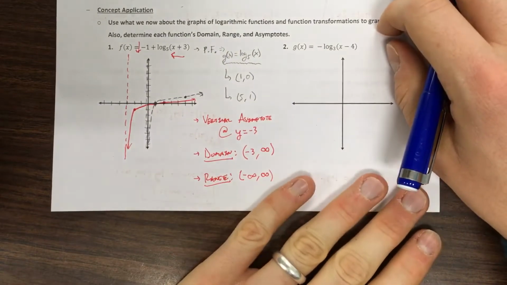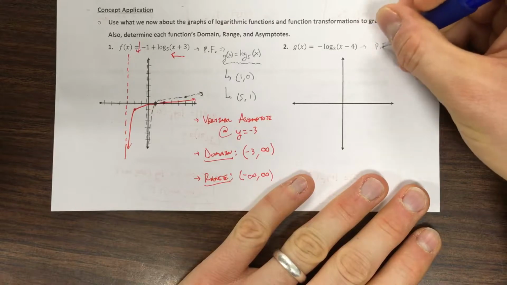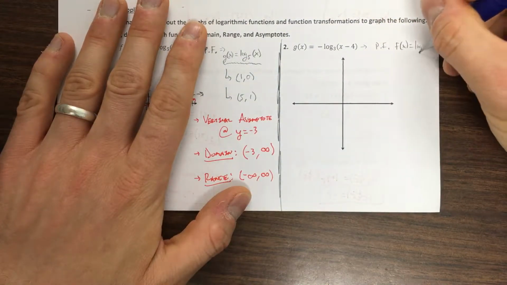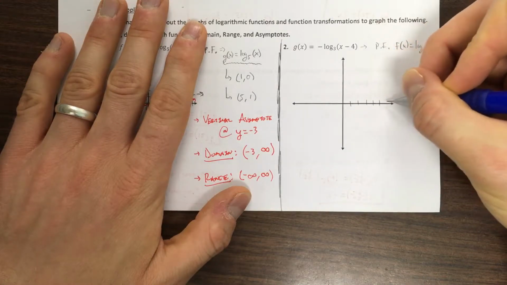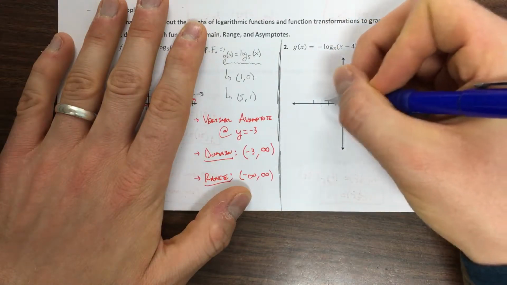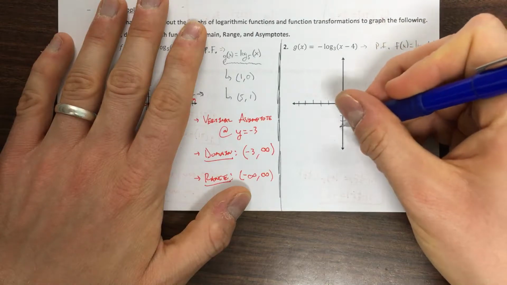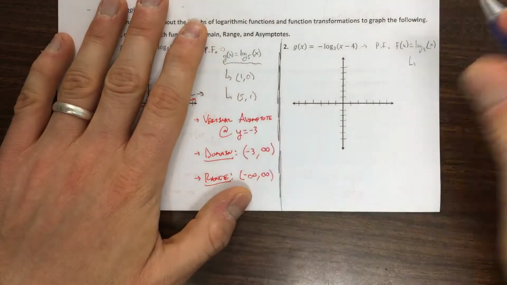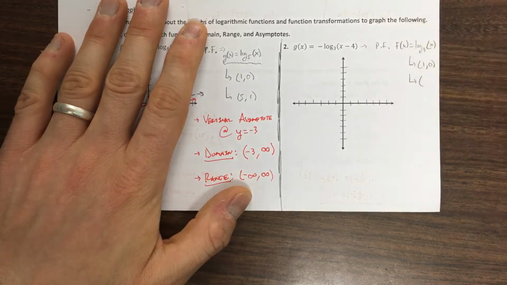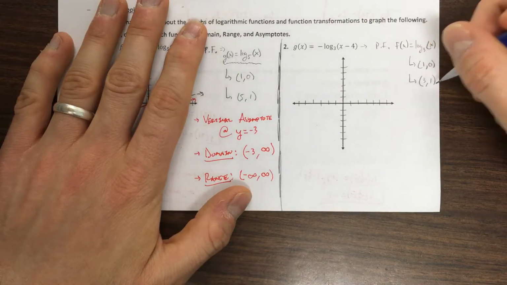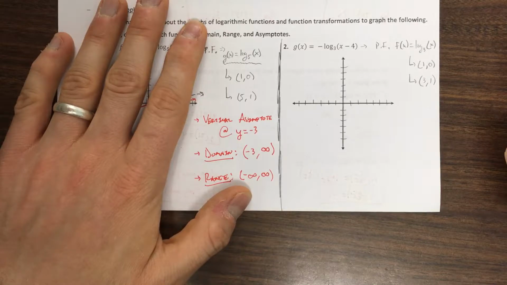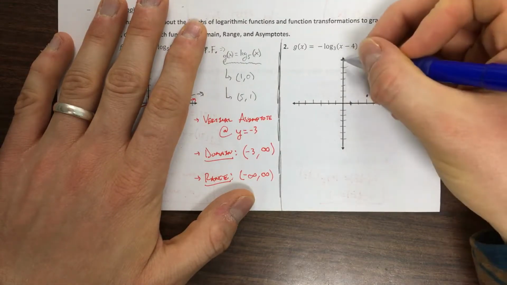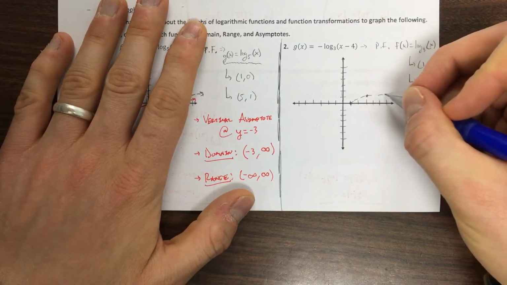Let's talk about this function. Chances are we need to see the reflection. So here, if we talk about a parent function, we could say f of x would equal log base 3 of x. Because it's log base 3 of x, we know it's going to go through two main points. I will need to see those points on an assessment. Two key points. One, always 1, 0. Our log parent functions will always go through 1, 0. And the other one, because our base is 3 in this case, it will go through 3, 1. So we can plot 1, 0 and 3, 1. We have this vertical asymptote on the y-axis. And so our parent function looks like this.